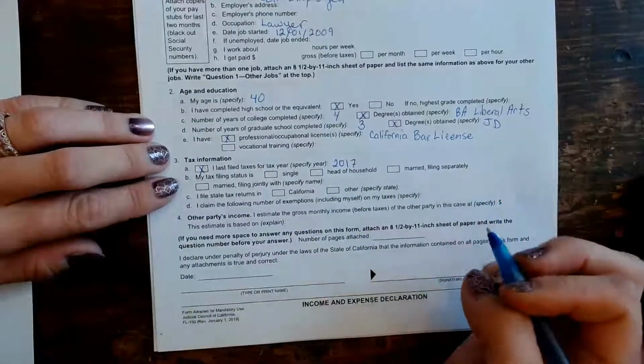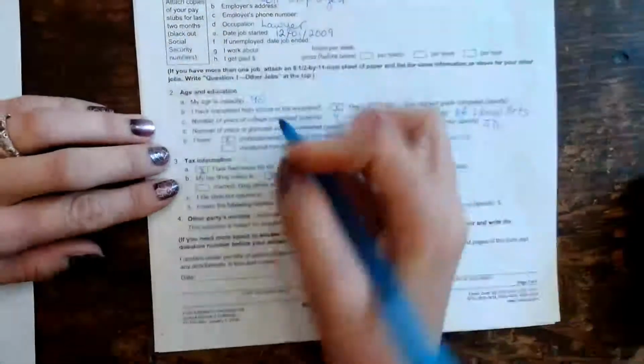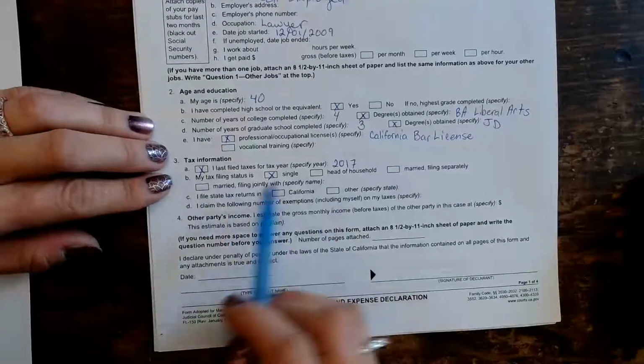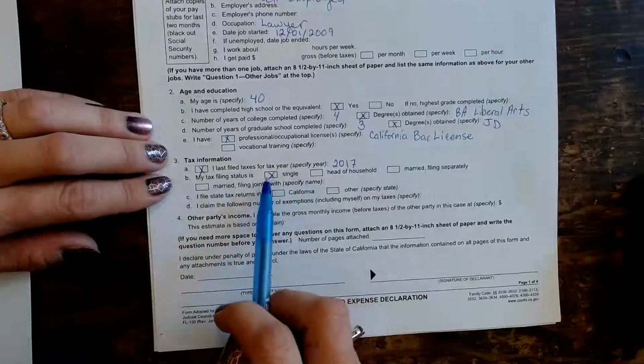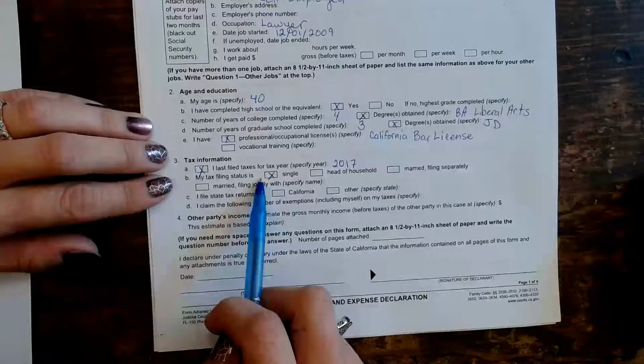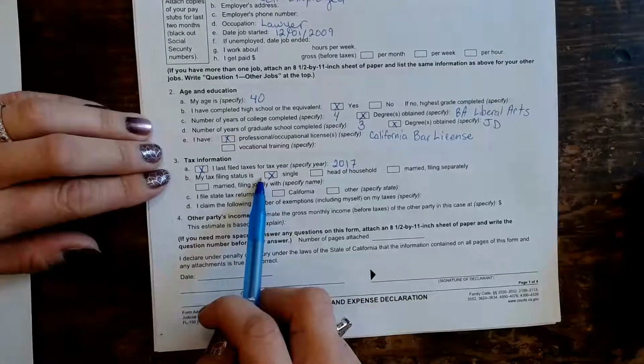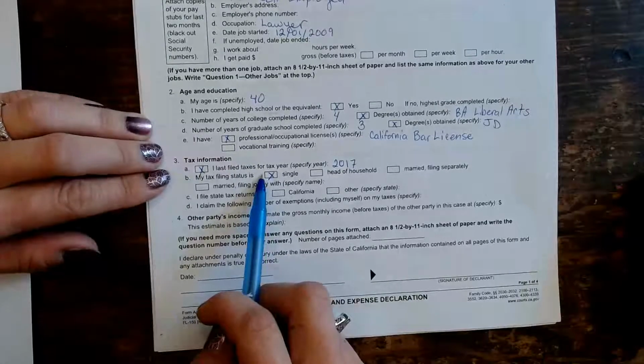Sam is single. You're going to put this information for you. What's the last year you filed taxes? What is your filing status? This isn't the withholding status on your pay stub. In Sam's case, he's self-employed. He doesn't have a pay stub.